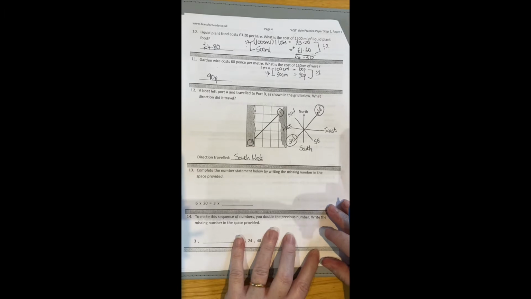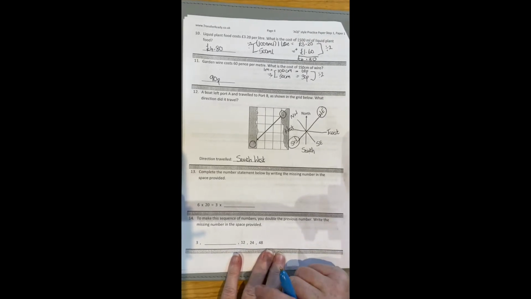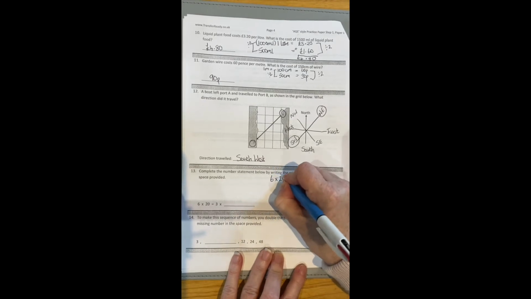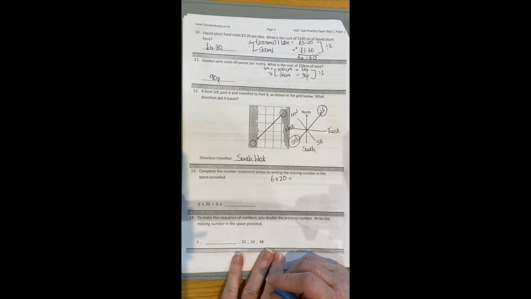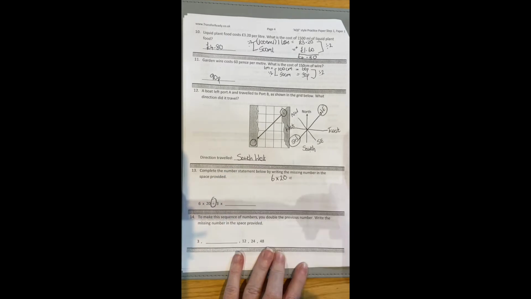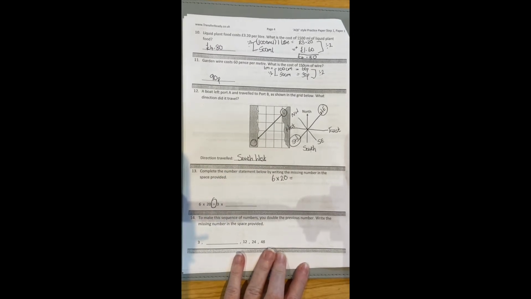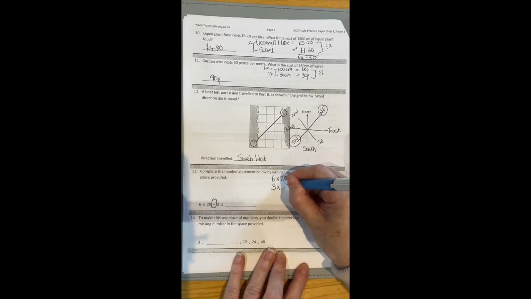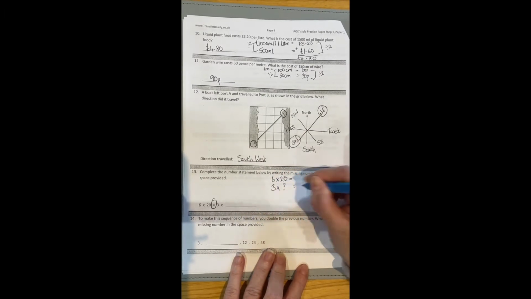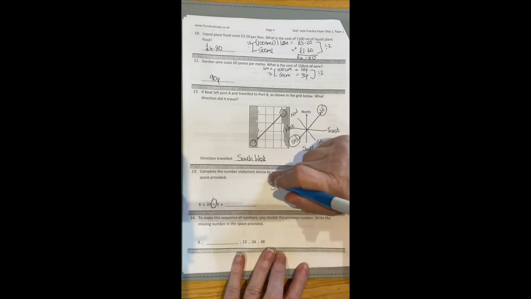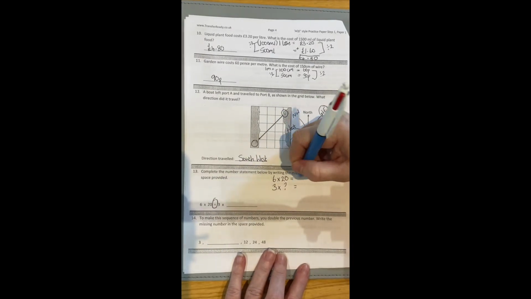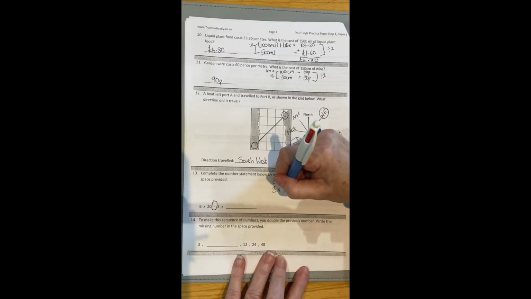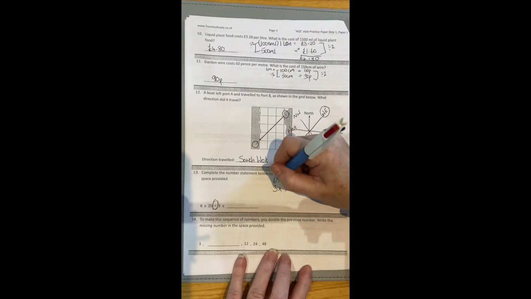Okay? Now, complete the number statement below by writing the missing numbers in the space provided. So 6 times 20 is the same as, because that's what that equal sign means, okay? It's the same as, has to give the same answer, all right? As 3 times what? They're both going to give you the same answer. You could work it out by doing 6 times 20 is what, and then finding out what that is divided by 3 to give you your answer. But there's a much easier way. So let's have a wee look at it.